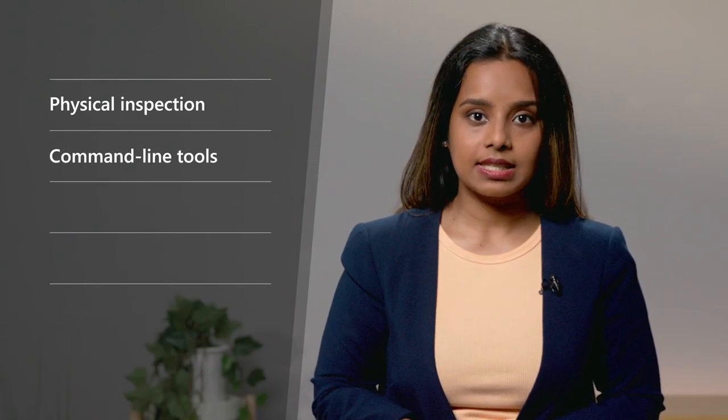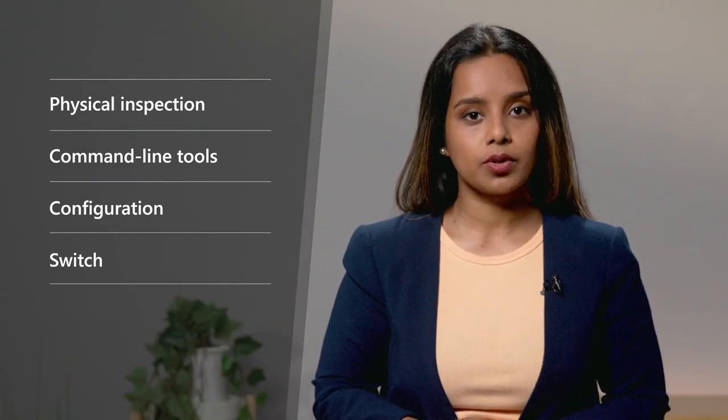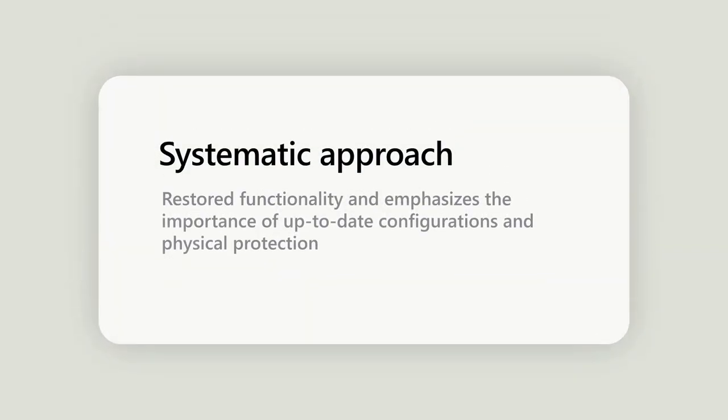In conclusion, like any troubleshooting process, troubleshooting network connectivity and configuration issues requires a methodical approach. Starting with physical connections, using command line tools for deeper insights, addressing common configuration errors, and examining switch errors can resolve most problems. Zara's systematic approach not only restored network functionality, but also highlighted the importance of maintaining up-to-date configurations and protecting network infrastructure from physical disruptions. Through careful diagnosis and timely intervention, network administrators can ensure reliable connectivity, keeping business operations smooth and efficient.